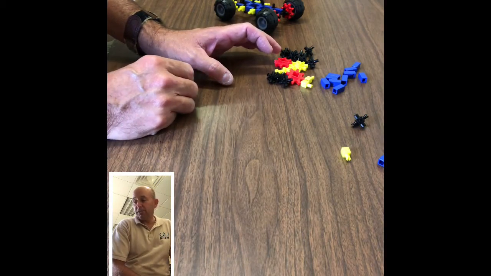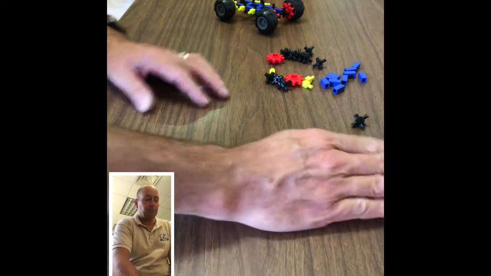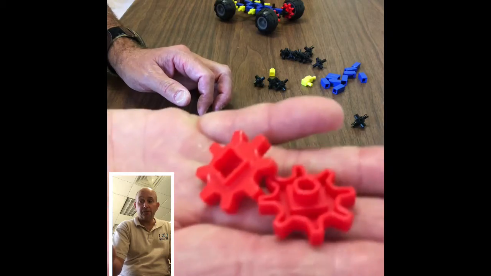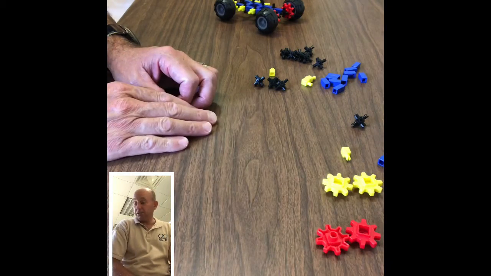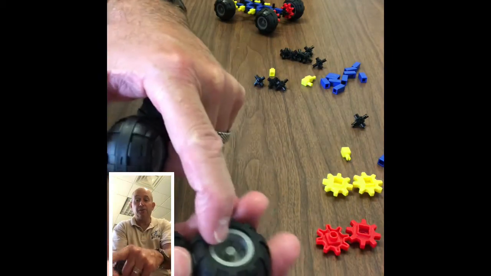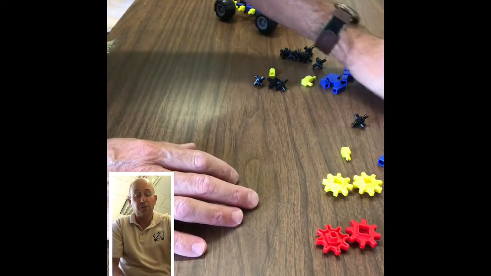You're going to need 2 yellow gears. You're going to need 2 red gears. You're going to need 4 wheels, and they are wheels because they include the hub and the tire.